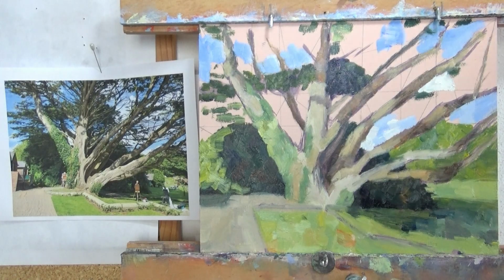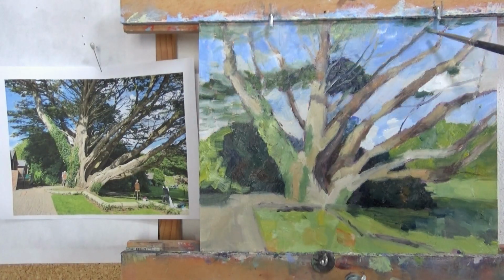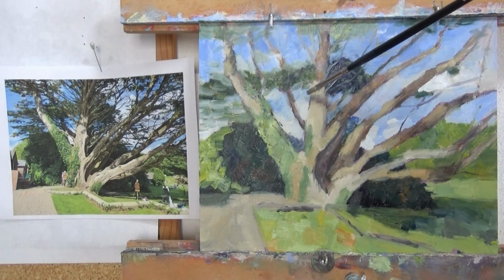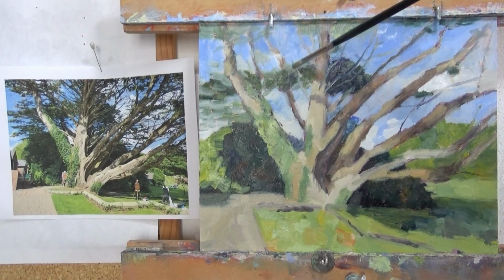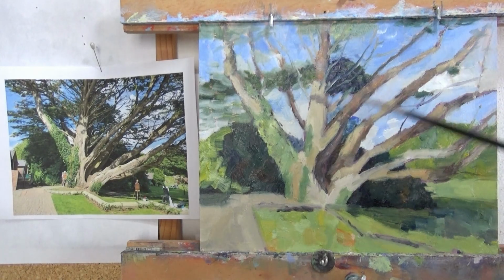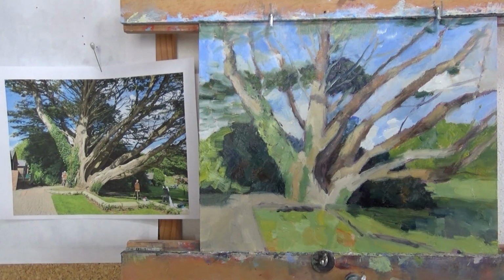It will also help to create those underlying structures, those underlying lines, which it'll be very hard to see consciously, but I think subconsciously your mind picks up that there are lines and directional lines and marks going on, which create a very strong composition.